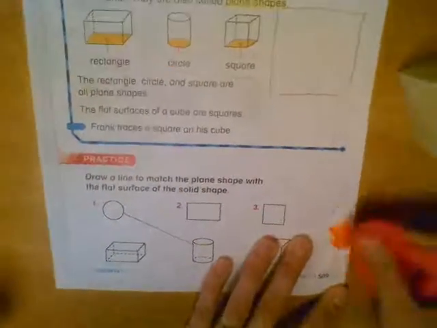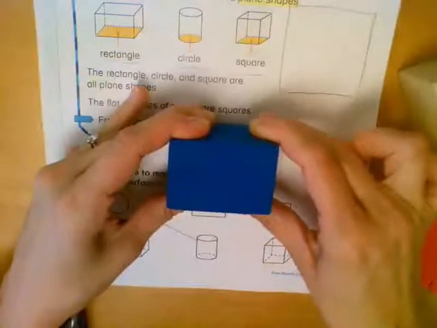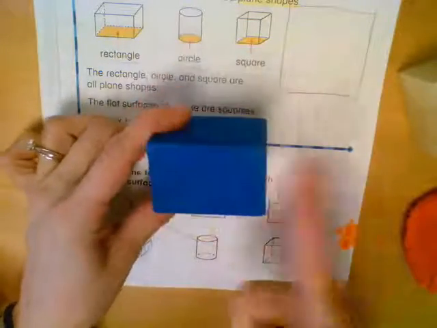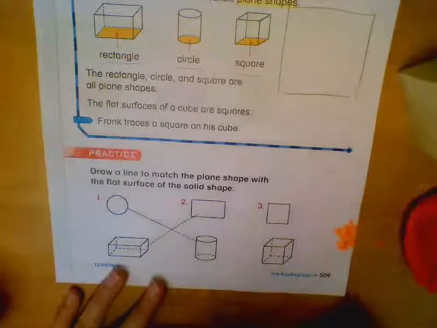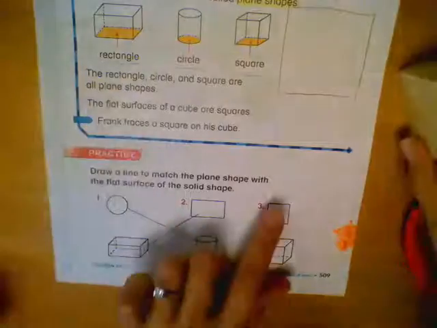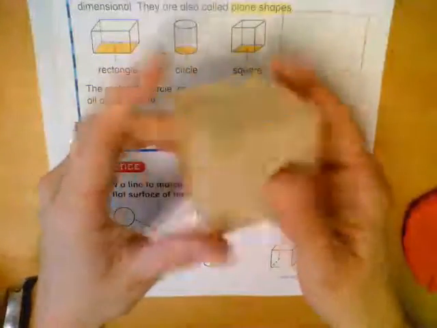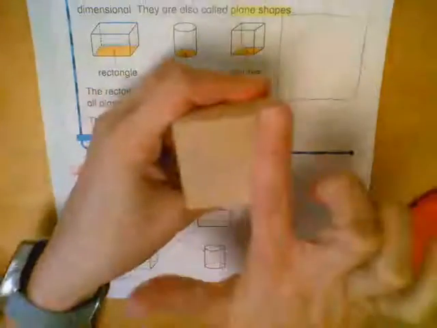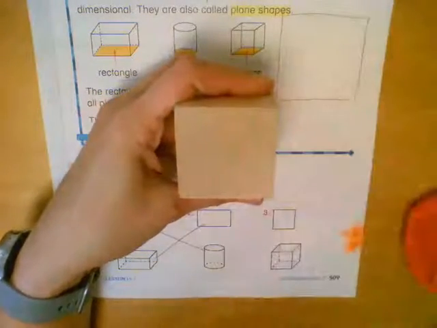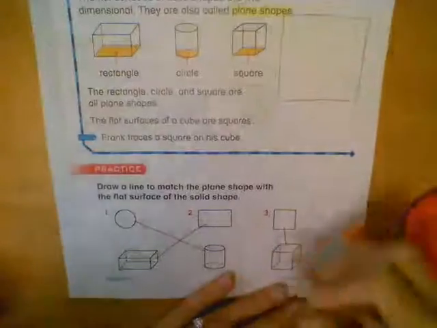Now, let's look at the other shapes here. Oh boy, I got some Play-Doh stuck to my paper. That's okay. Let's look at the other shapes here and decide if I were to press my rectangular prism, that rectangle shape, into the paper, what shape would I get? Well, I can see that one of these faces is a rectangle. So we can connect the rectangular prism to the rectangle. And the final shape there, cube and a square, here's my cube. It has all these flat faces, and one of my faces is shaped like a square. So I can connect the cube to the square.